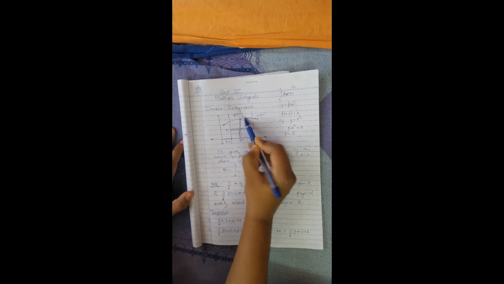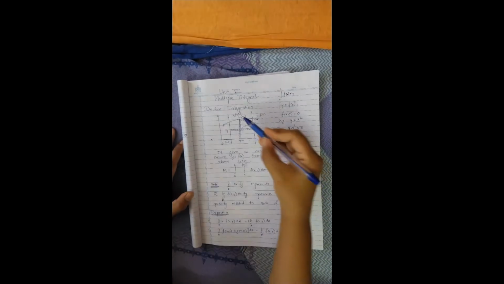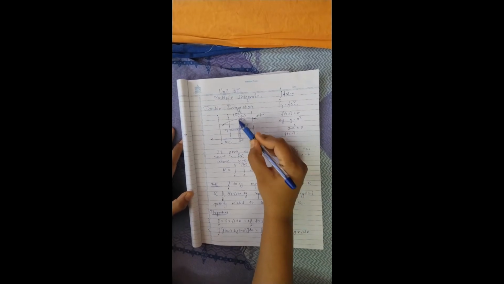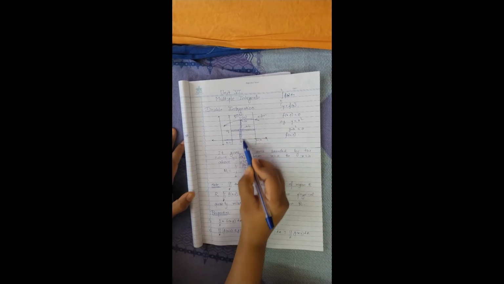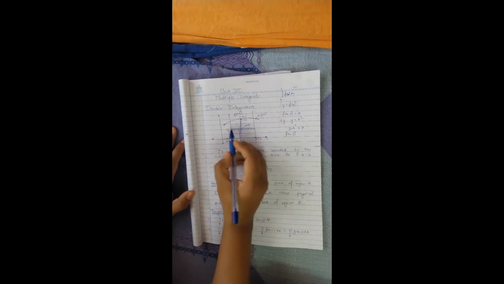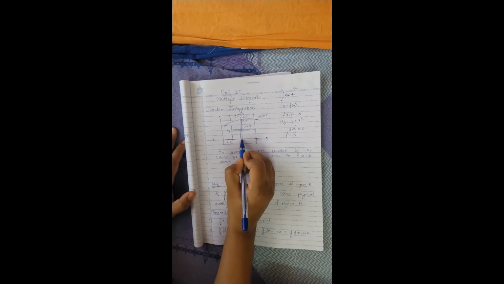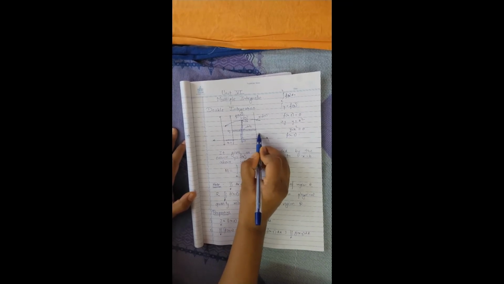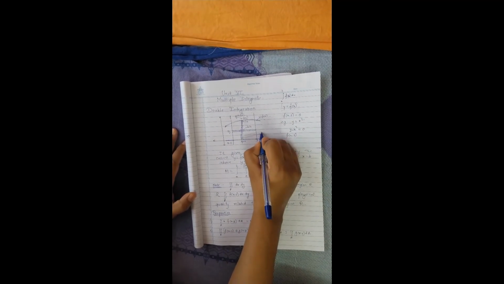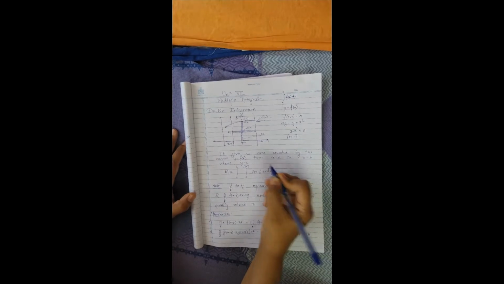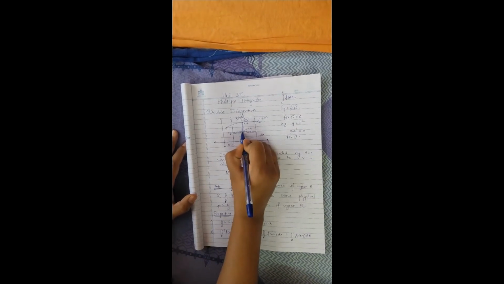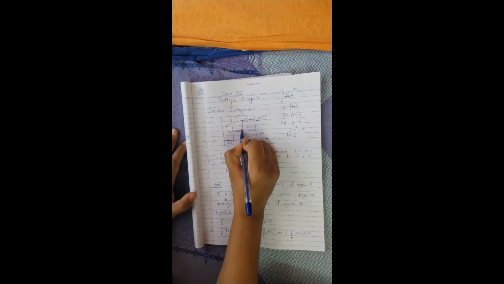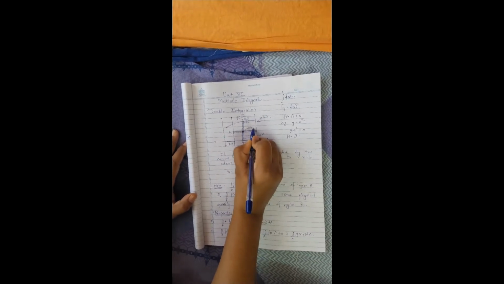So limits are sorted. Now while solving this integration, we need to consider the strips, horizontal strip and vertical strip. Now see, if we consider that this strip has thickness delta x and this strip has thickness delta y, then this common area will be delta x into delta y.